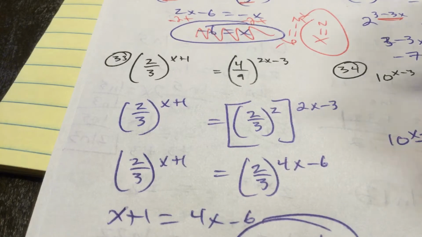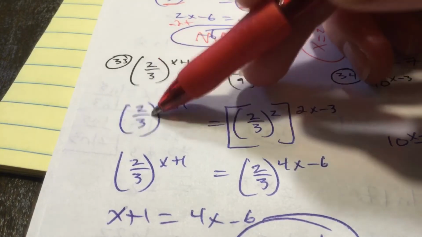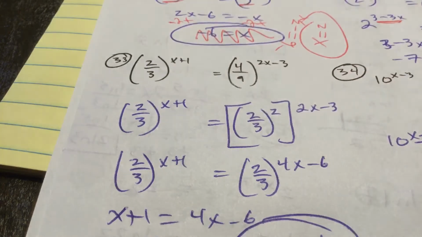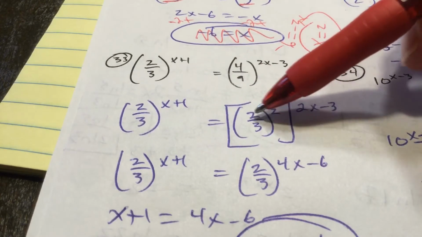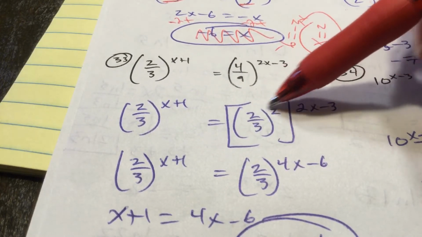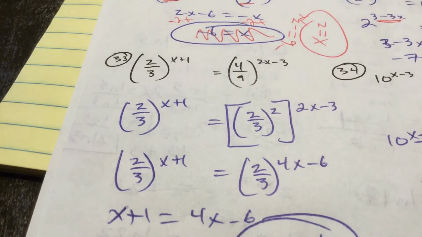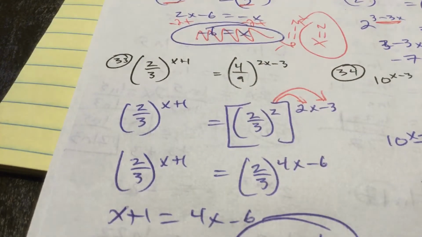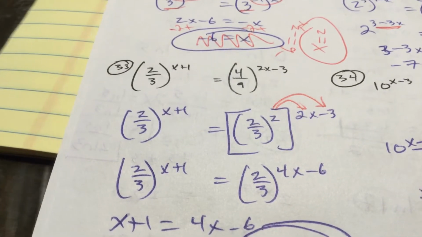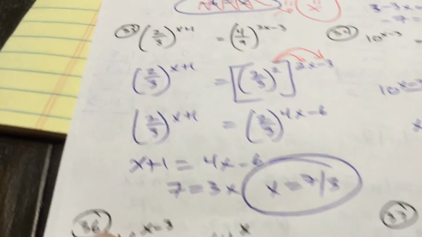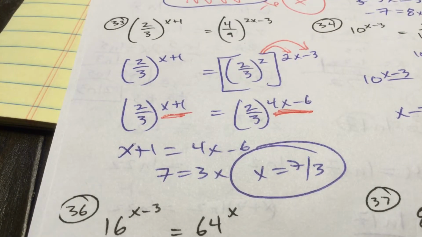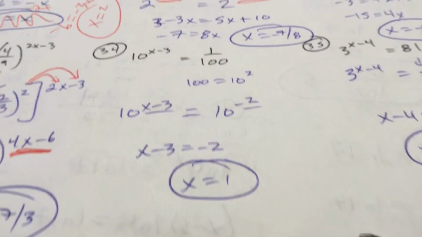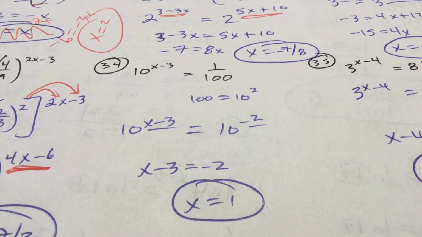This is where it gets a little interesting. This is 2 to the third. Okay, I really can't do anything with 2 to the third. That's going to be what the base is. So 2 squared is 4. 3 squared is 9. So this is 2 to the third squared. Again, 2 squared is 4, 3 squared is 9. Okay, so then here's my power to a power. It's going to be 2/3 to the 4x minus 6 equals 2/3 to the x plus 1. Set those two equal to each other. X is 7/3. 34, if 100 equals 10 squared, then 1 over 100 equals 10 to the negative second.